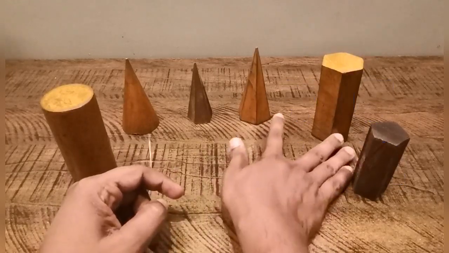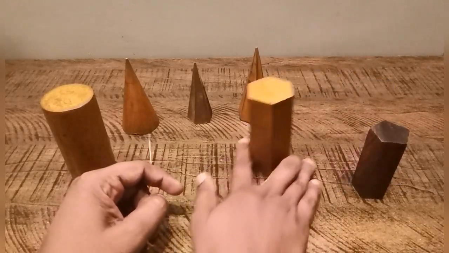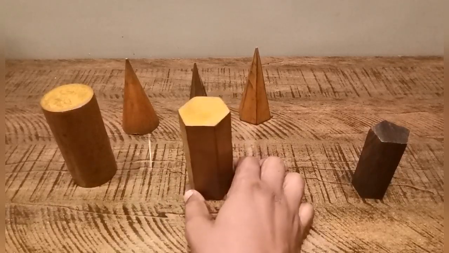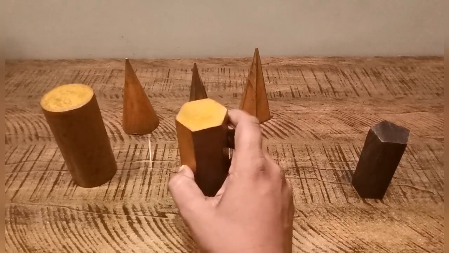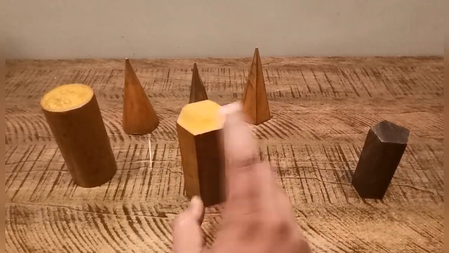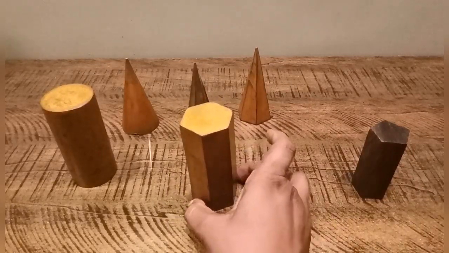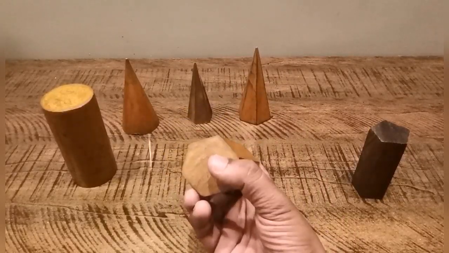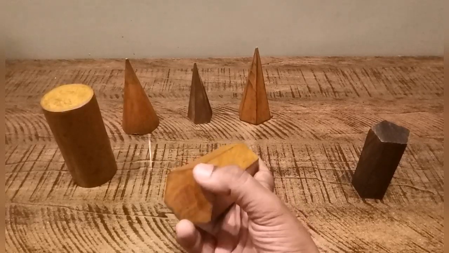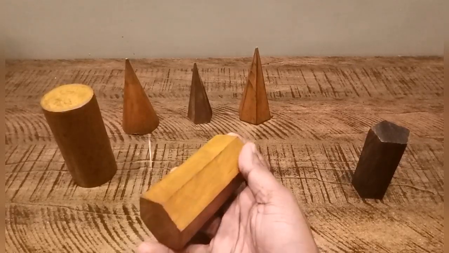Now let's think about the prism. This is a hexagonal prism. Okay, so let's think about the faces. We have 1 face at the top, 1 face at the bottom. It's a hexagon, so from 6 sides, 6 faces will move up, right? As hexa means 6 sides are there. From every side, 1 face will move up.